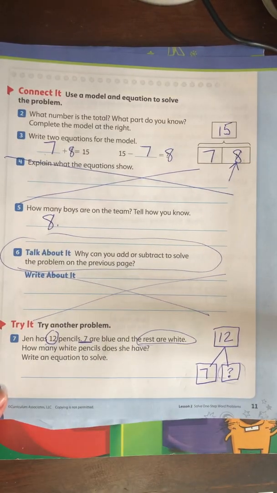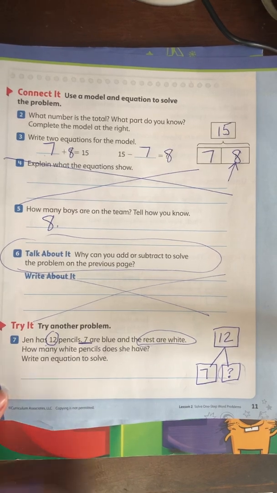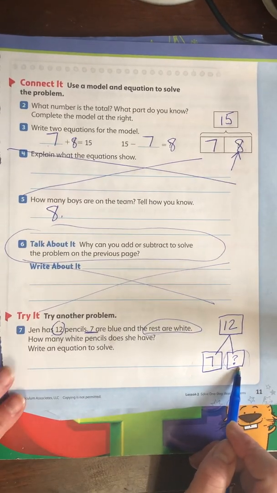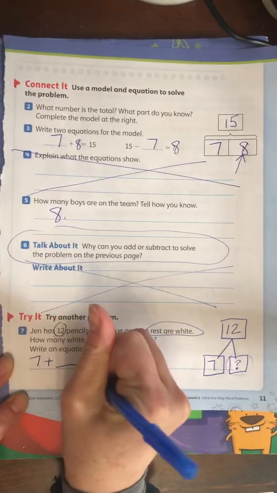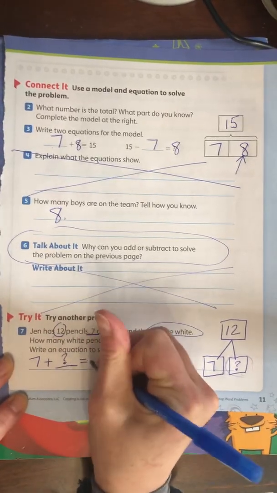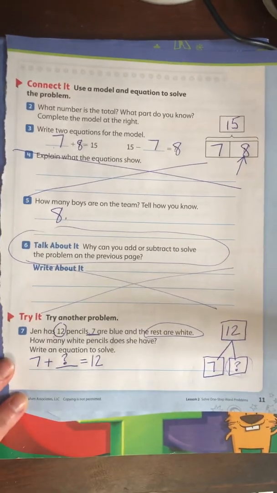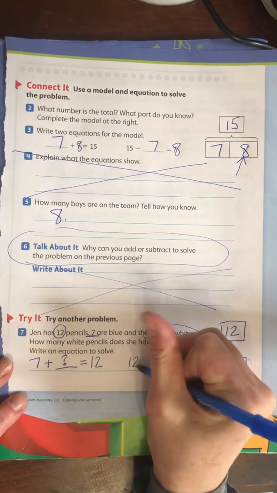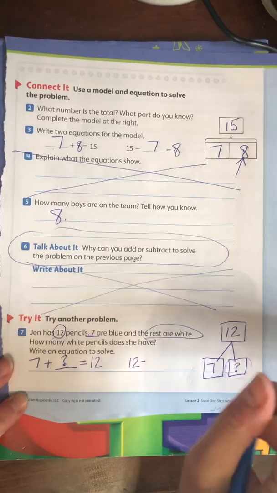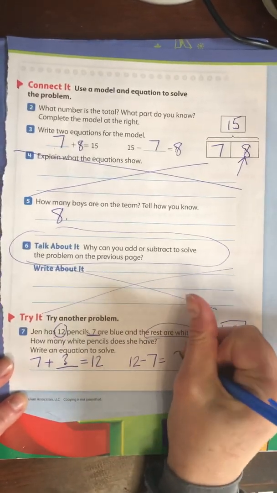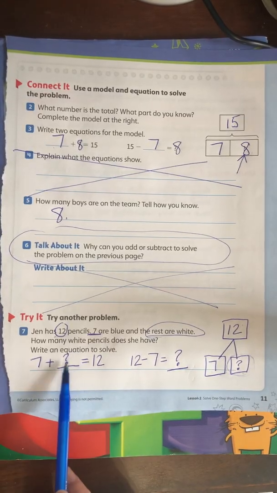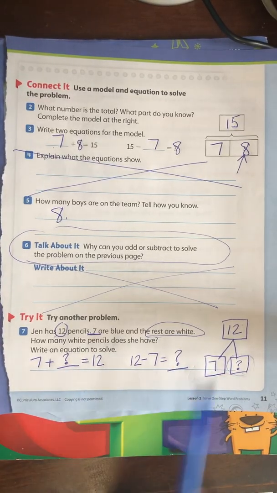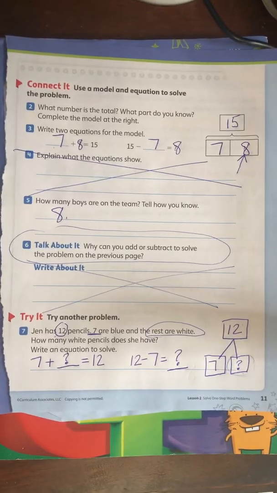So I want you to figure out that question mark. Okay? So you can say that 7 plus question mark would equal 12. Or you could say that 12, and if we take away 7, what is left? Your job is to figure out this question mark. Show me when you know. Take a picture, turn it in.